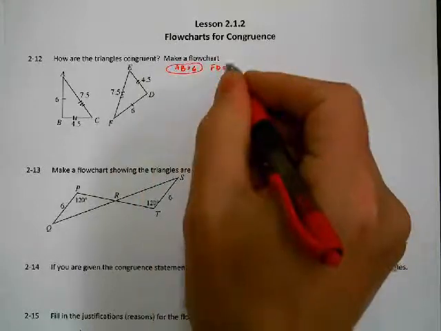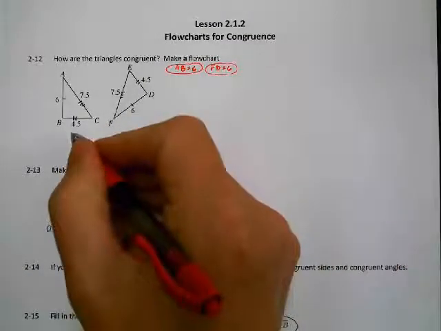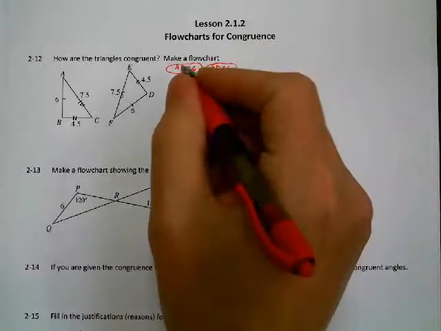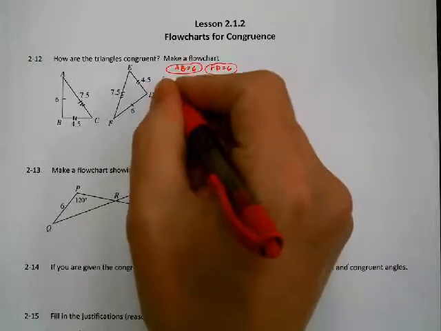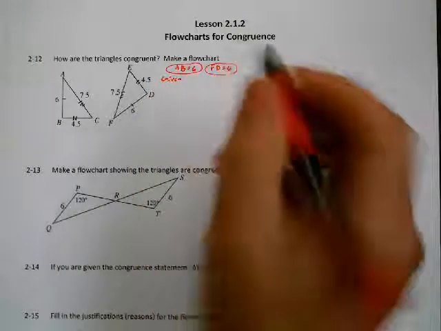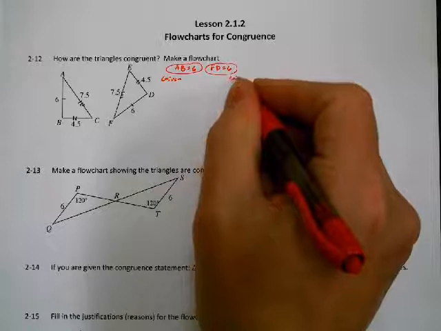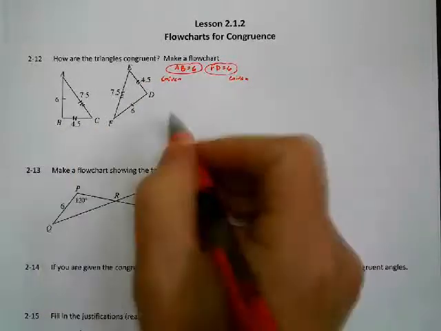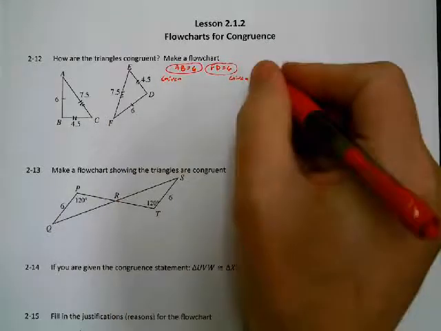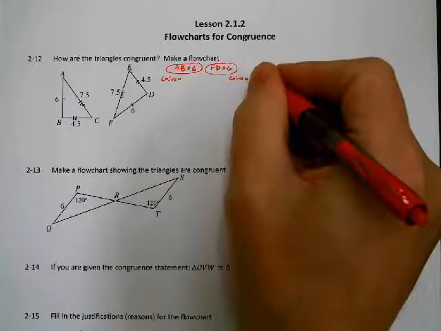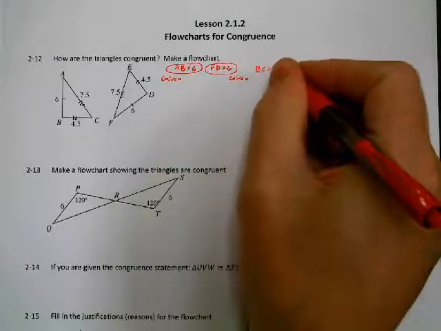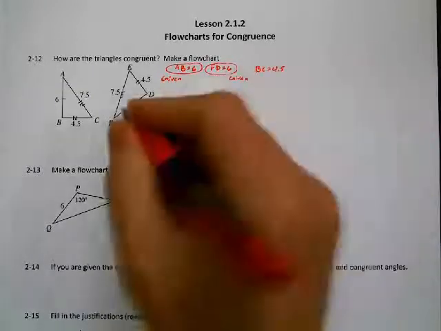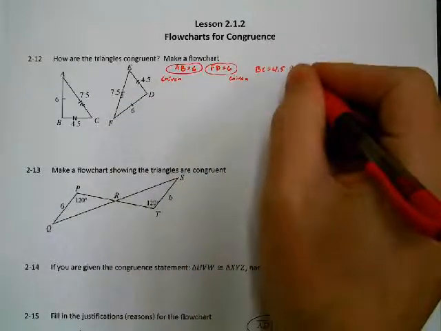Those are my first two statements, and both of them were given to me, so I'm just going to write given for those. Then on the next sides, BC and ED, I'm going to say that BC is equal to 4.5 and ED is equal to 4.5.